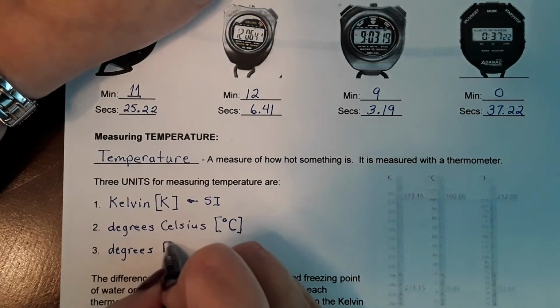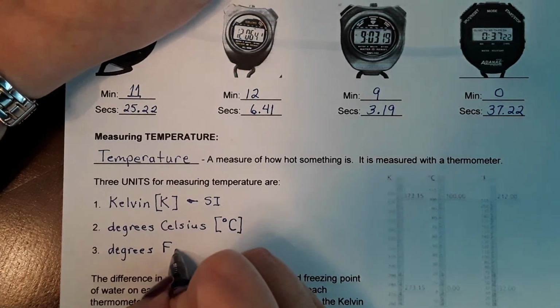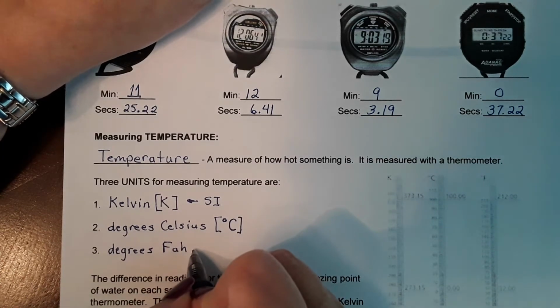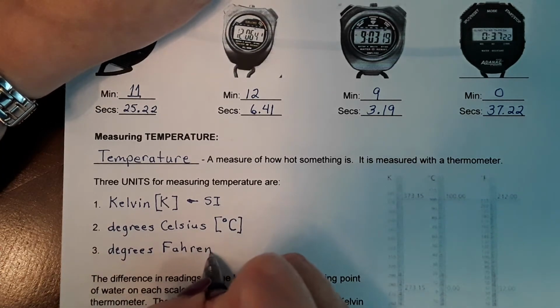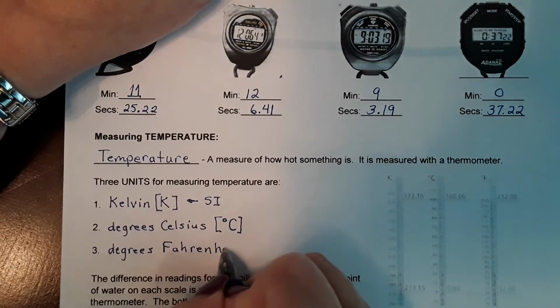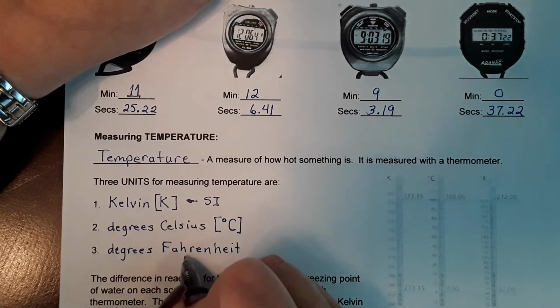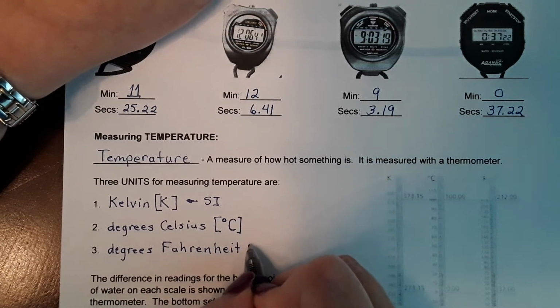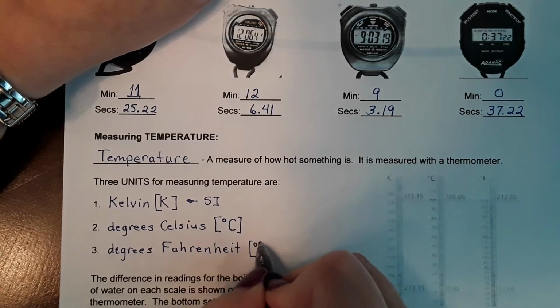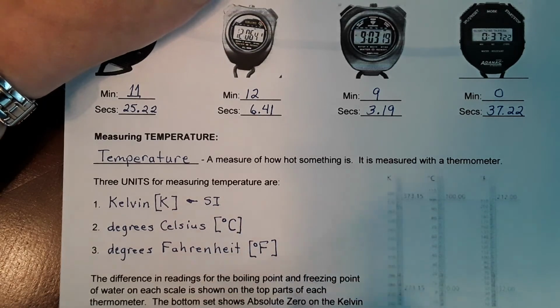So we get capital F, and then it's A-H-R-E-N-H-E-I-T, Fahrenheit. And at the end of the measure, we would put the little degree symbol and then a capital F.